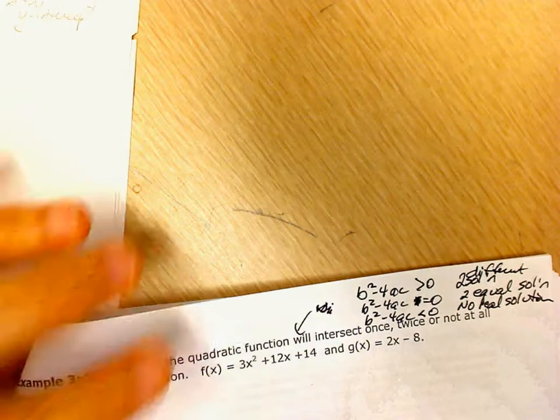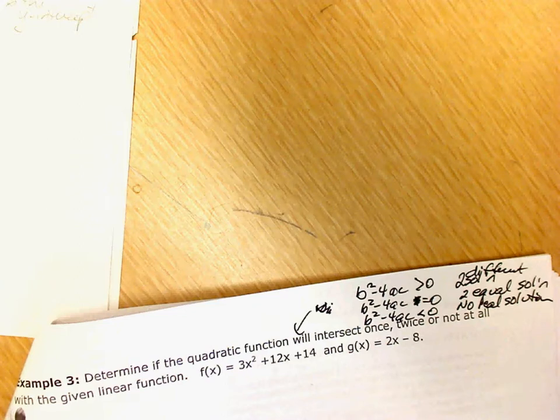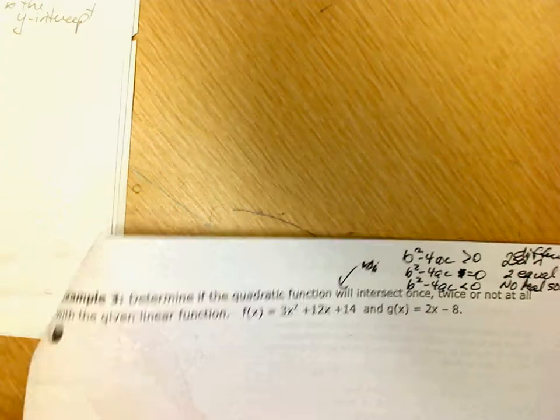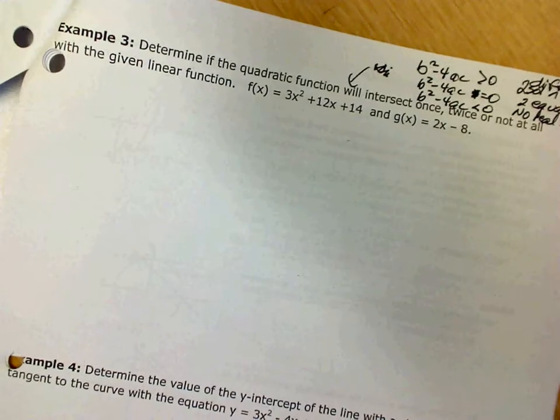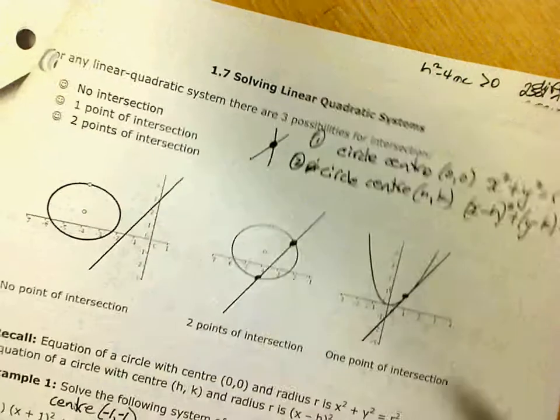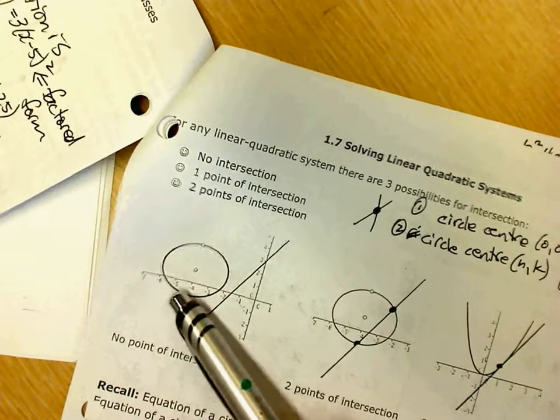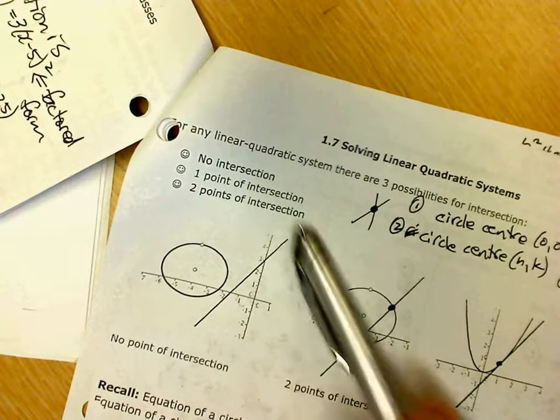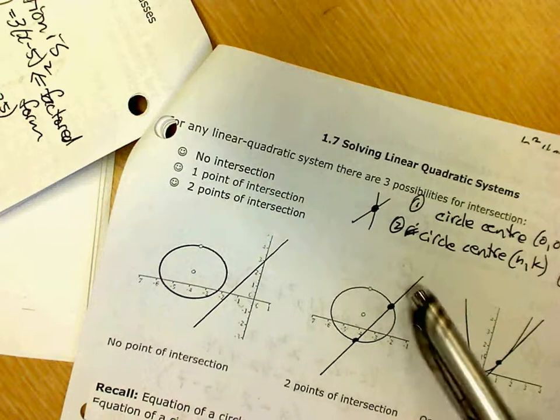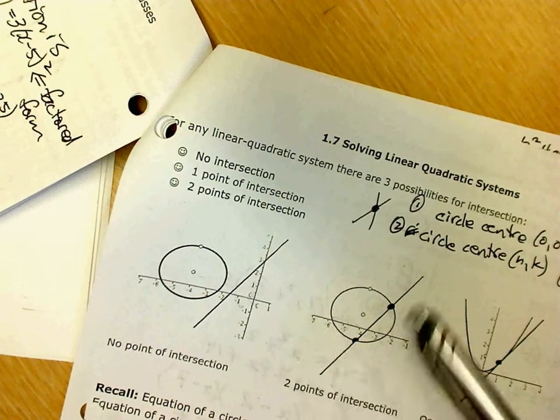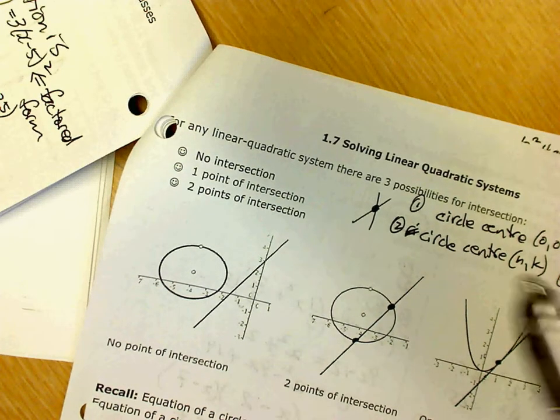So if b squared minus 4ac is less than 0, then you have a situation that looks something like this, right? The b squared minus 4ac would be less than 0. B squared minus 4ac is greater than 0. B squared minus 4ac equals 0. So let's do it.